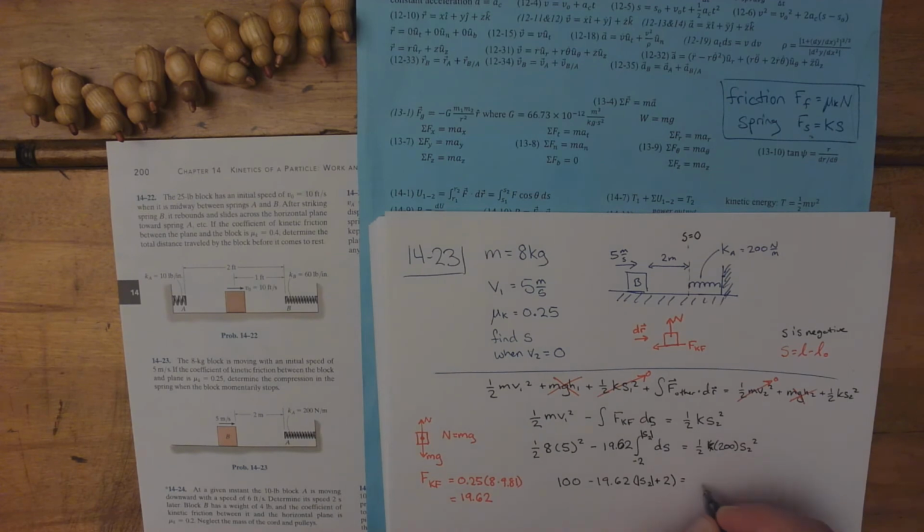And this is equal to 100 times S2 squared. And so then I have 100 minus 19.62 times S, the absolute value of S2, plus 2 times 19.62, which is negative 39.24, and that's equal to 100 times S2 squared.